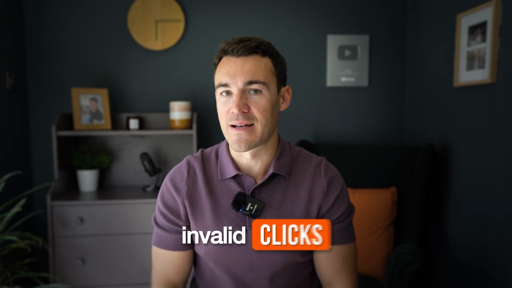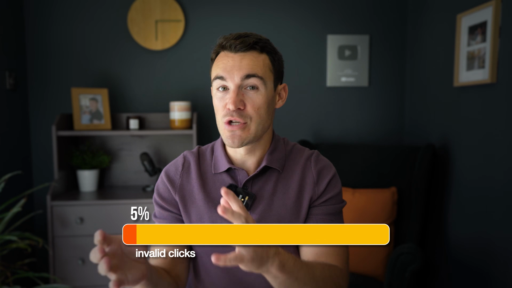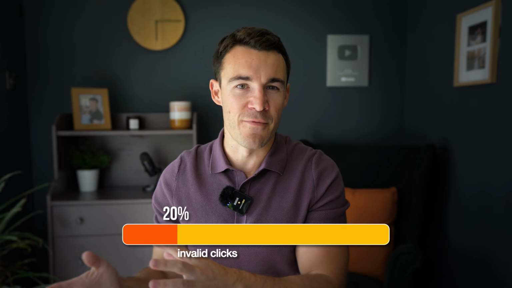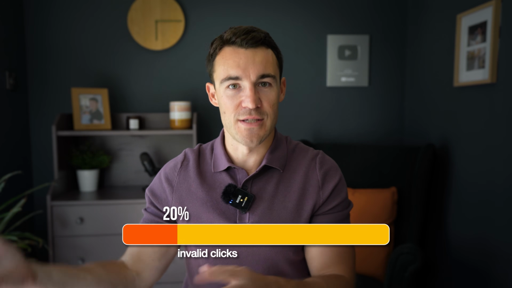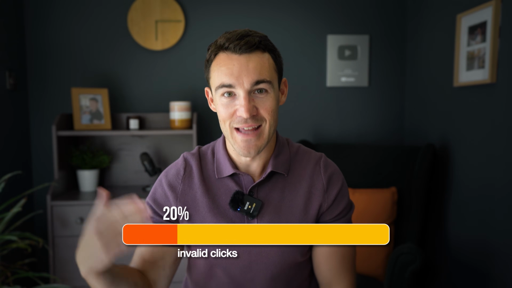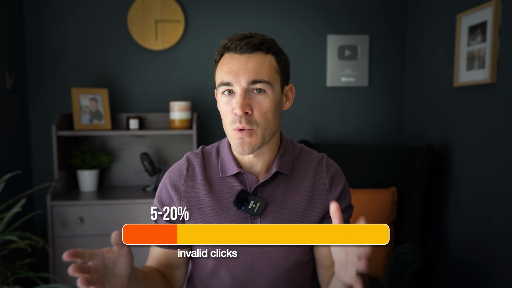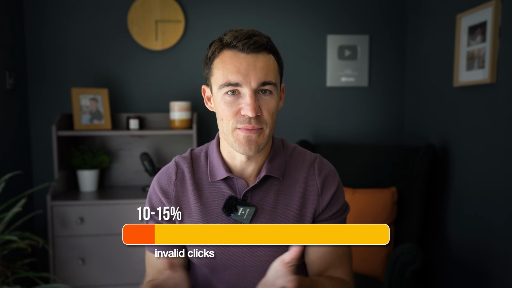Now, it's difficult to know exactly the size of this problem, like what percentage of the overall Google Ads spend or clicks are attributed to click fraud, what Google refers to as invalid clicks. On the low end, you've got estimates of about 5%. On the higher end, you've got estimates of about 20%, which typically come from companies that offer third-party solutions to this problem. So they're obviously going to try and emphasize the issue and potentially exaggerate there. But somewhere between 5 and 20%, let's say it's 10 to 15%, something along those lines.